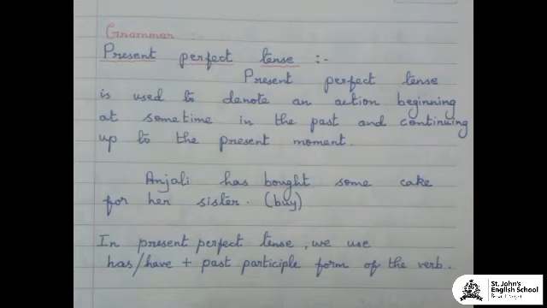If the subject is plural, you should use have. And there are some exceptions. Like for I, you should use have. Usually, for singular, you should use has, and for plural, you should use have, plus past participle form of the verb given.